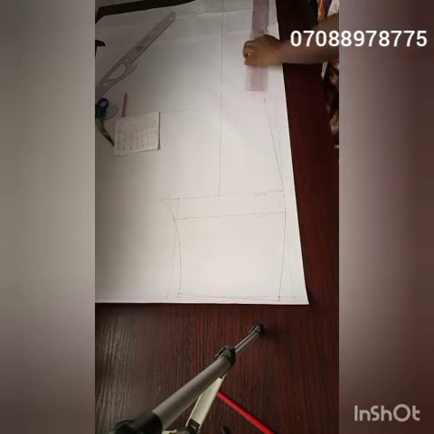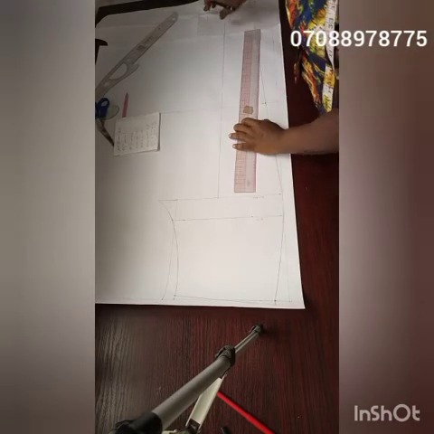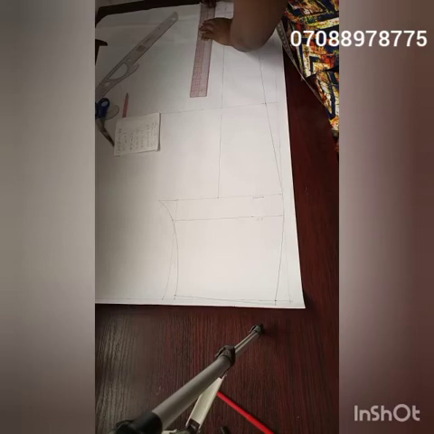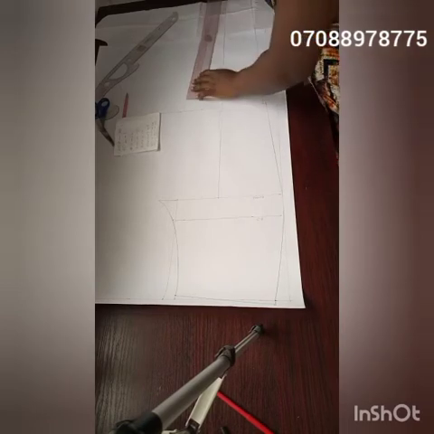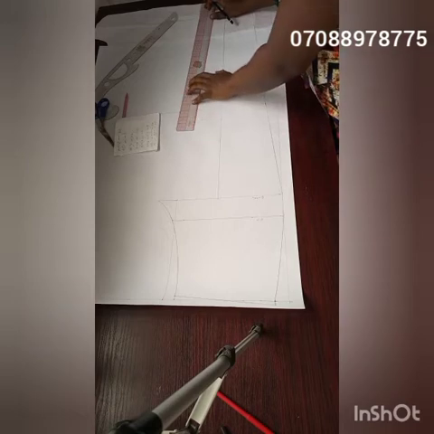And then on a straight line, we'll connect to the folding allowance, the hemming allowance. Now on this part also, on a straight line, we're connecting to the hemming allowance. Then from the ankle, we're connecting to the knee. I hope my voice is clear enough.